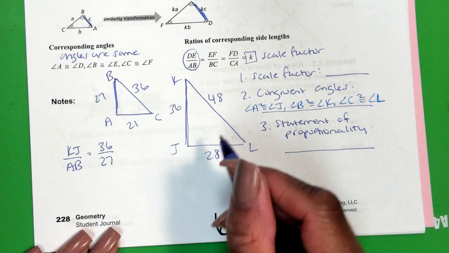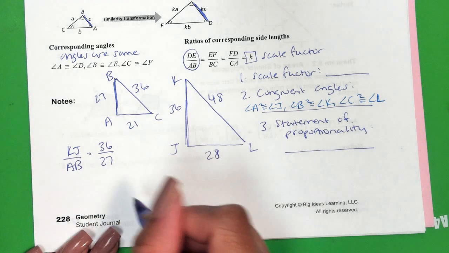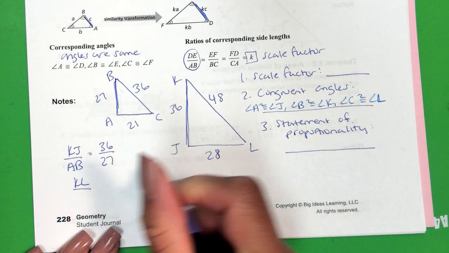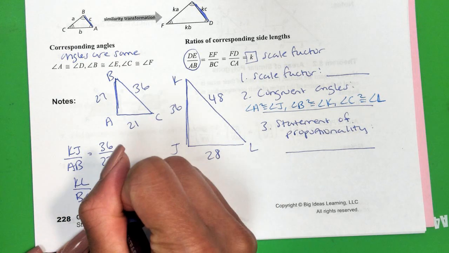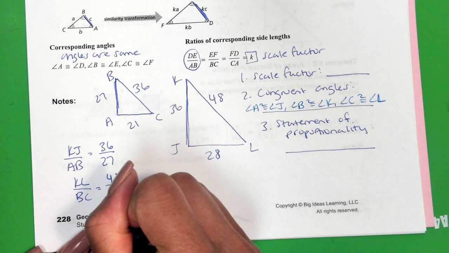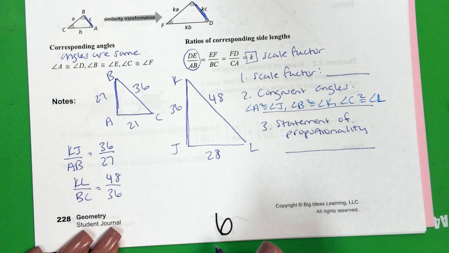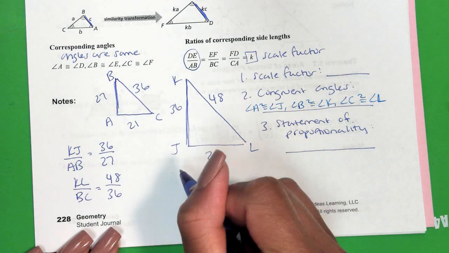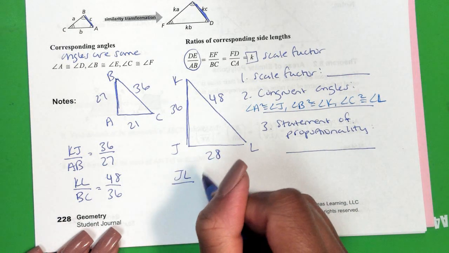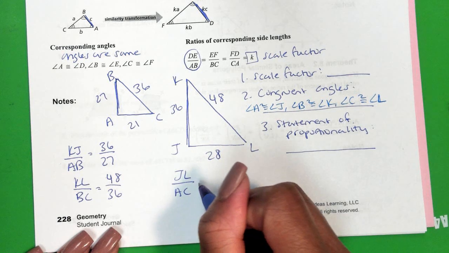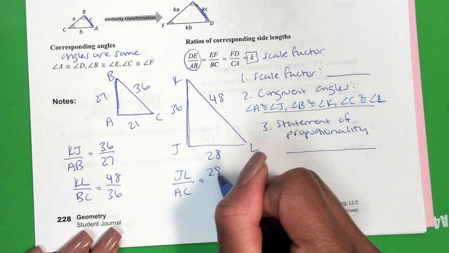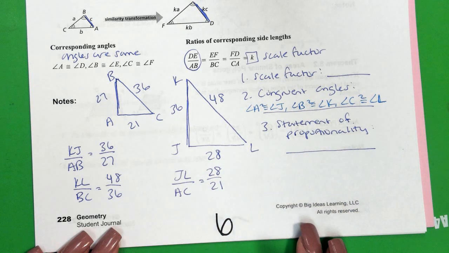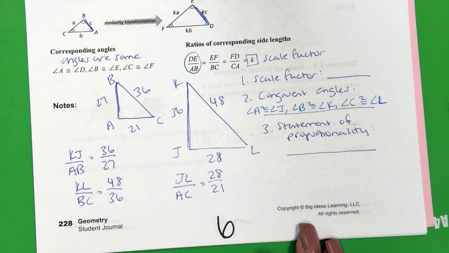So then let's look at KL. So KL is congruent to BC. And KL is 48, and BC is 36. Okay, and our last one, we have JL, and then we have AC, which is 28 over 21. And so now I'm going to find my scale factor.